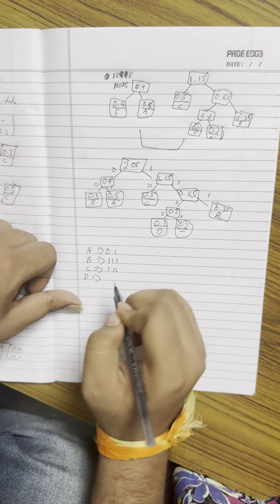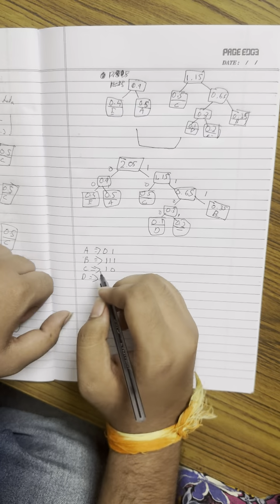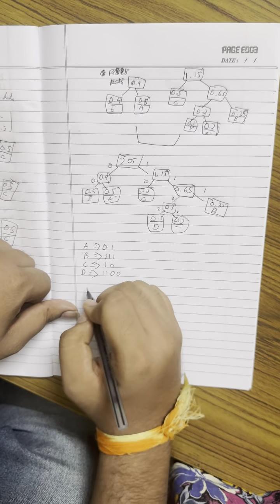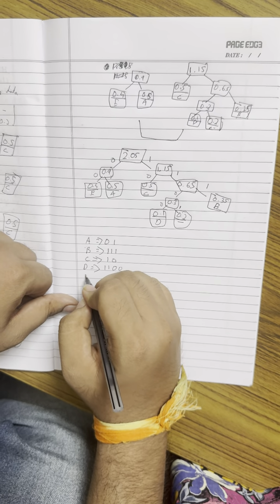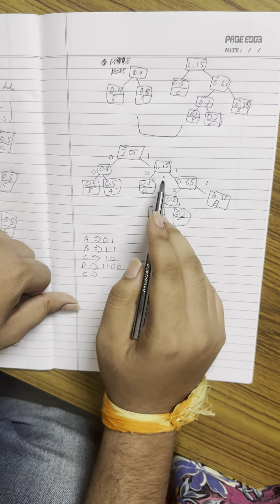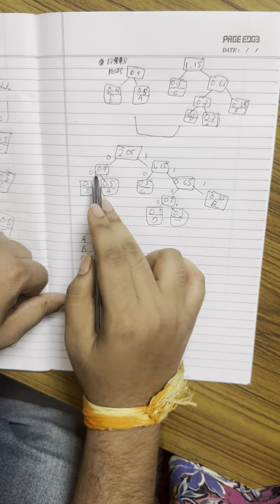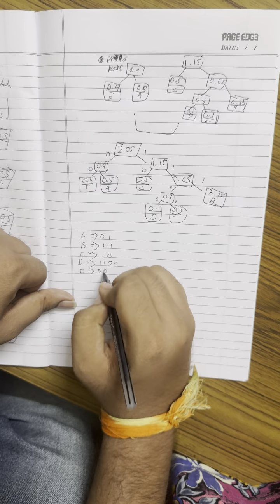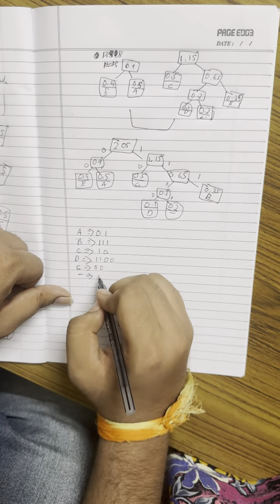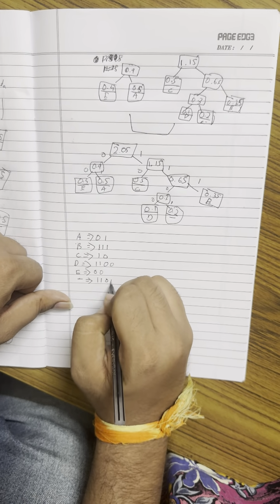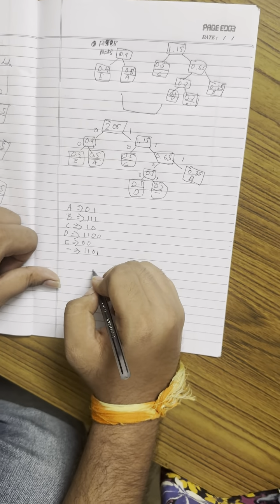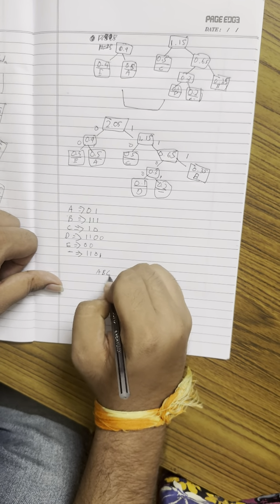D is 1 1 0 0, and then E is 0 0, and then underscore is 1 1 0 1.